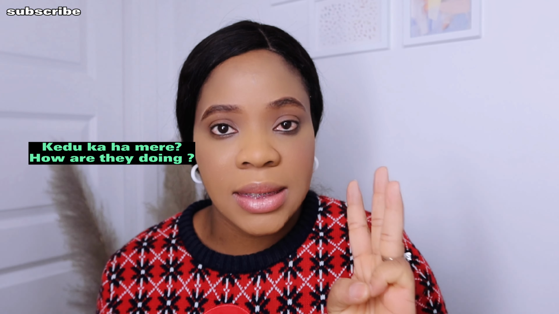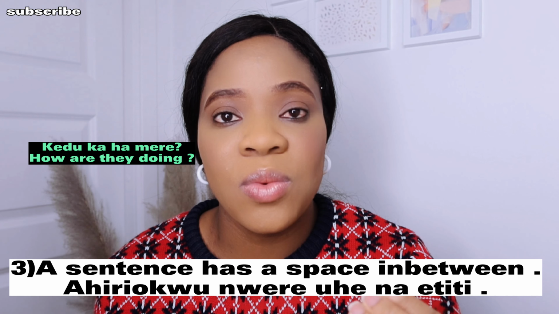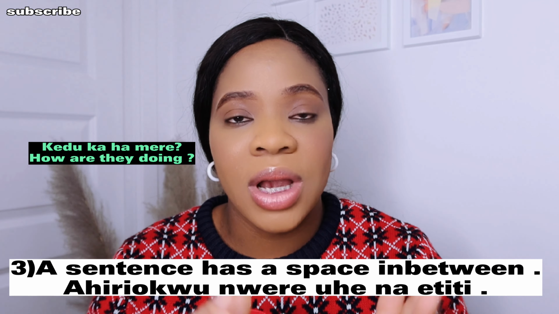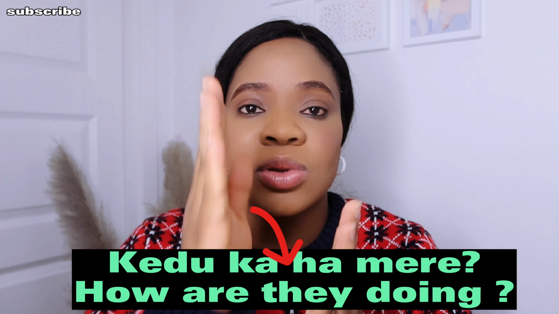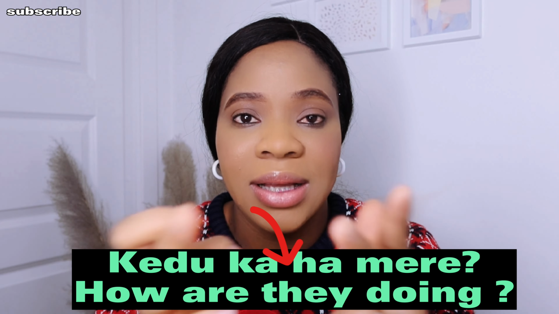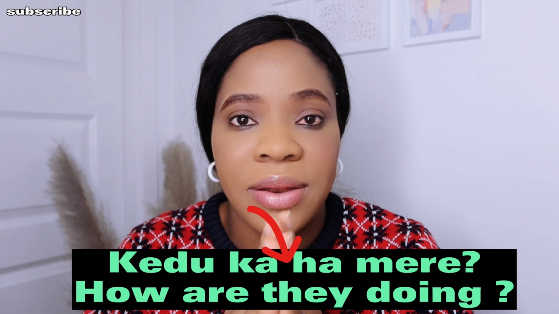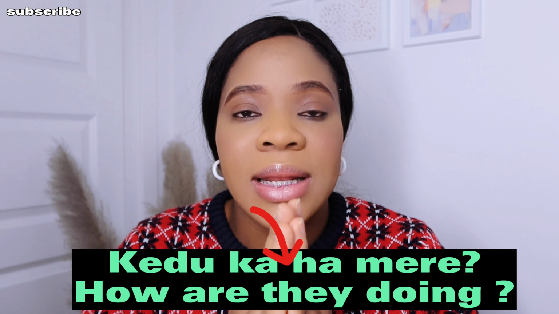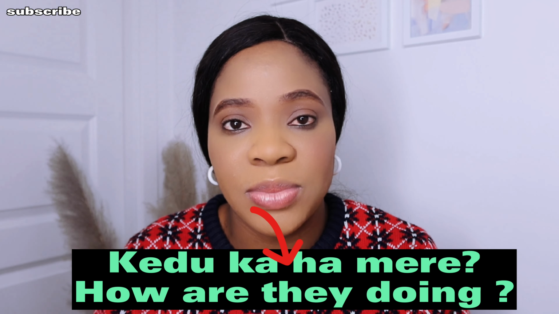And the 3rd one here is a sentence has a space in between. Ahịrịokwu na-enwe ohere. You can't jam-pack everything together. It means we don't understand what you're writing. A sentence must have space in between, and that is why you can see space in between what I just wrote here. Yes, you must have ohere in between. Mkpụrụ edemede ga-enwerịrị ohere na etiti. It must have a space in between.